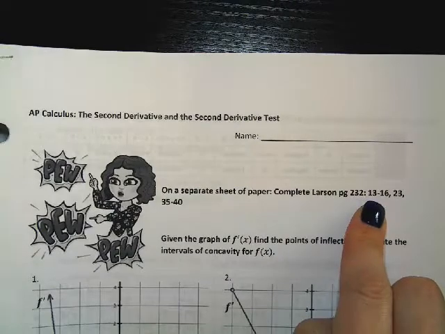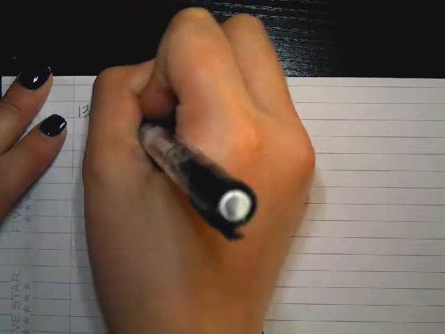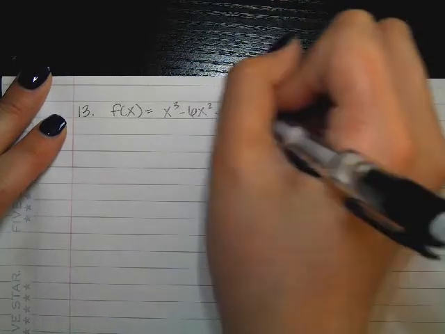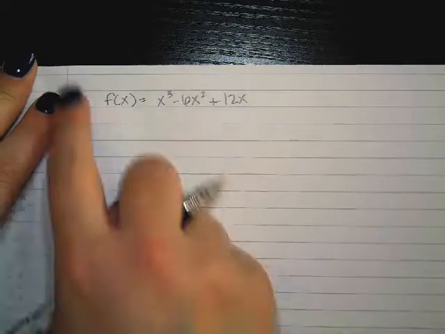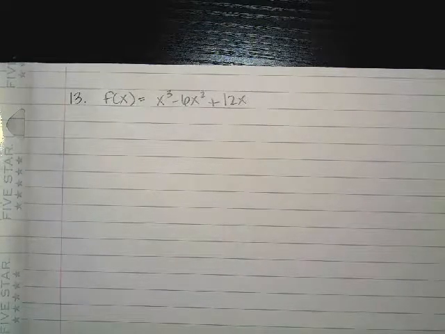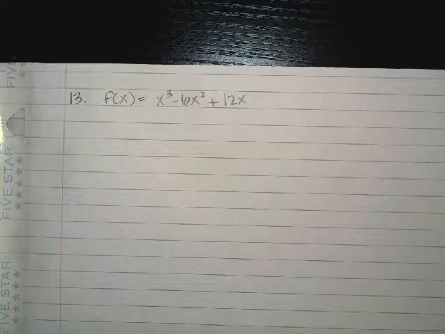Number 13 is the first one we're doing. What is question 13? What's the equation? Plus 12x. Okay. What do the instructions say for number 13? Find the points of inflection and then look at concavity. Okay. So do we have to do the second derivative test? No, because we are not finding a relative max or min. So all we have to do is find the second derivative, because that's how we find concavity and points of inflection. We're going to set it equal to 0. We're going to do a sign chart.